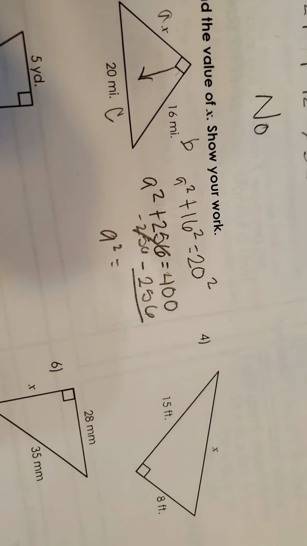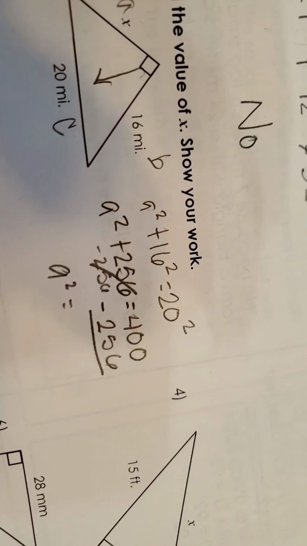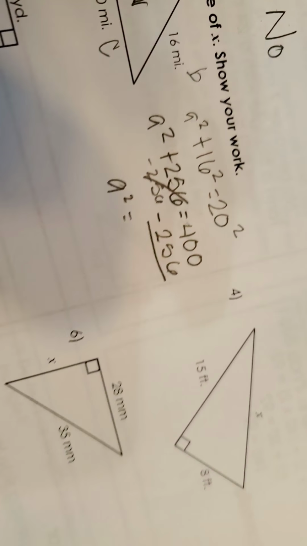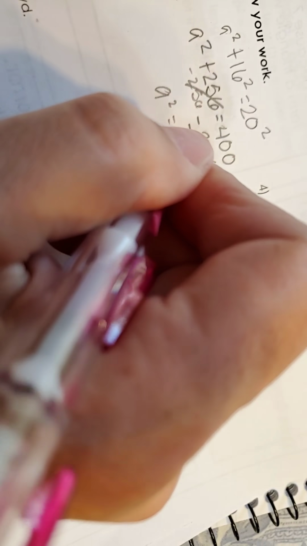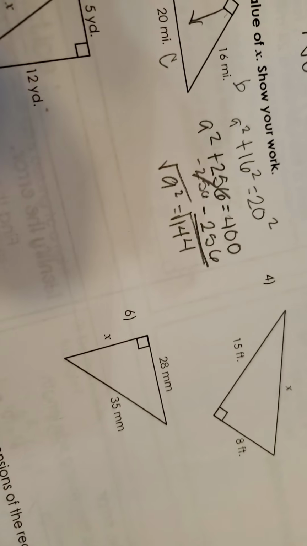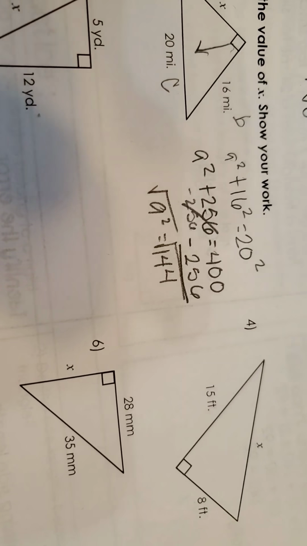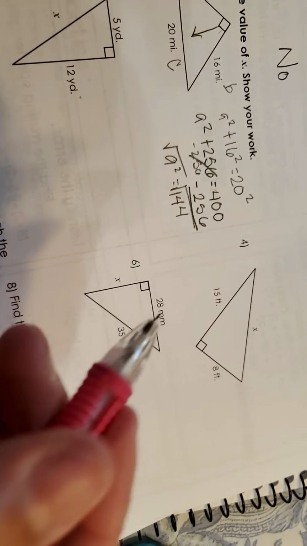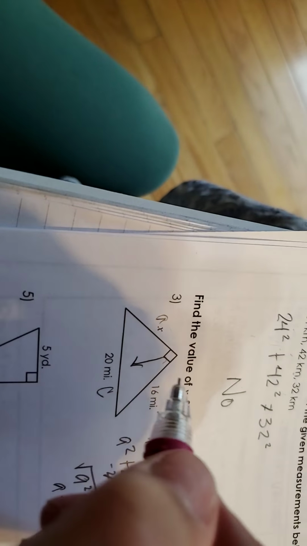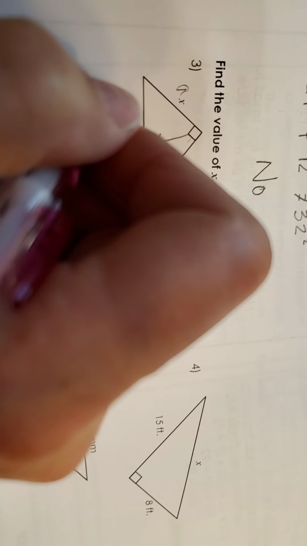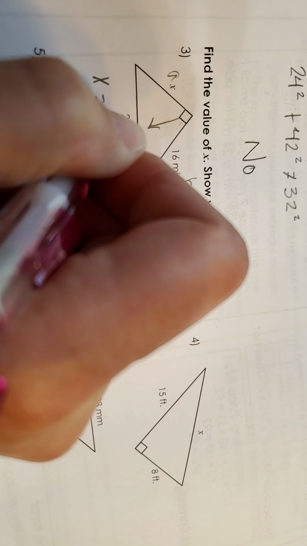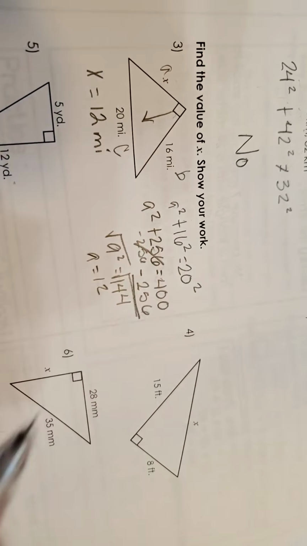So 400 minus 256 gives us 144, and then we find the square root, and the square root of 144 is 12. I happen to know that one. So a equals 12. So over here, this missing side, x, is 12 miles.